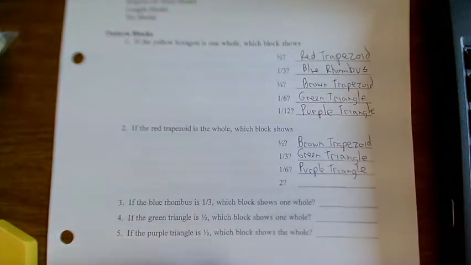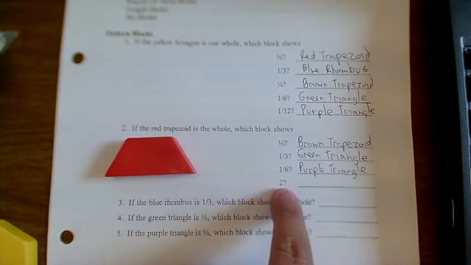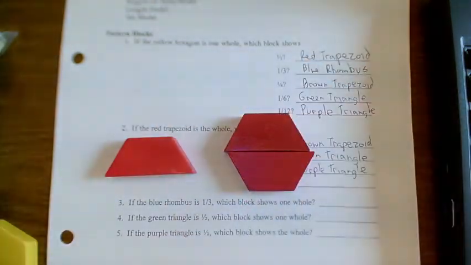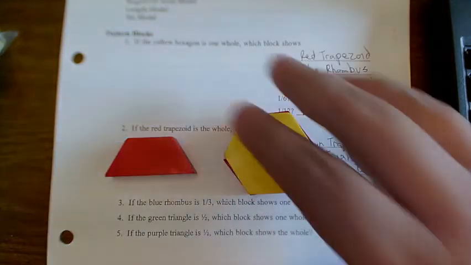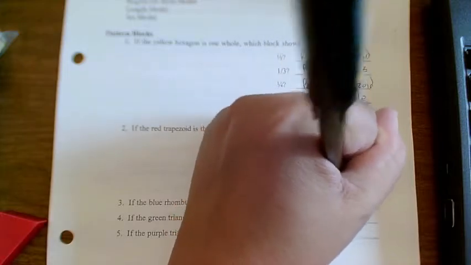All right. And then if this is 1, the whole, what would represent 2? Technically, 2 would be 1, 2, which is the same thing as the yellow hexagon. It's twice the size of the trapezoid. So that one would be yellow hexagon.